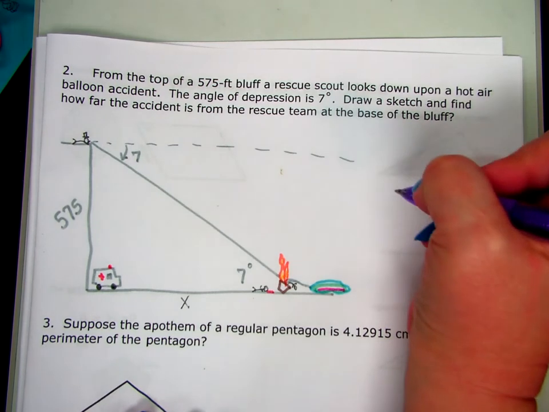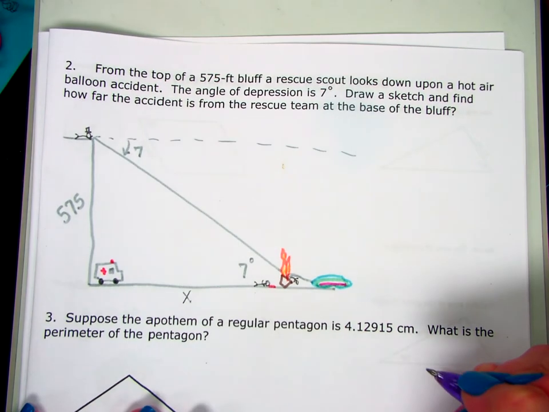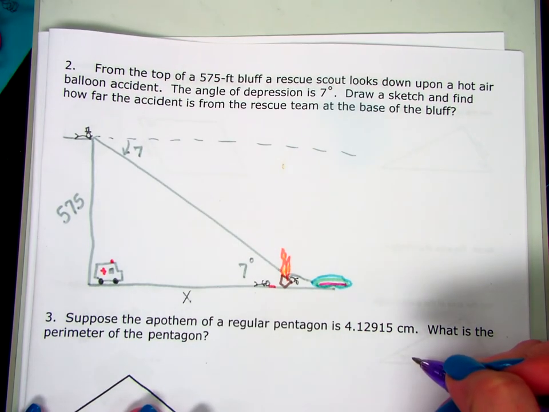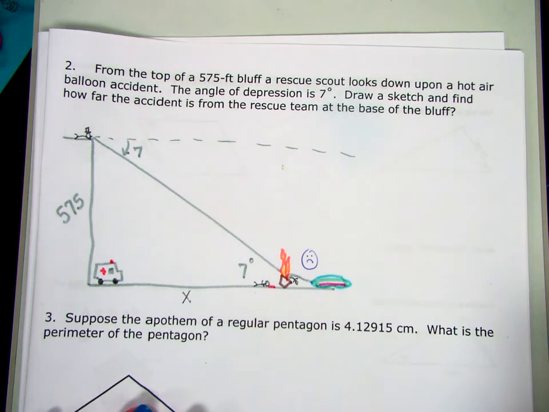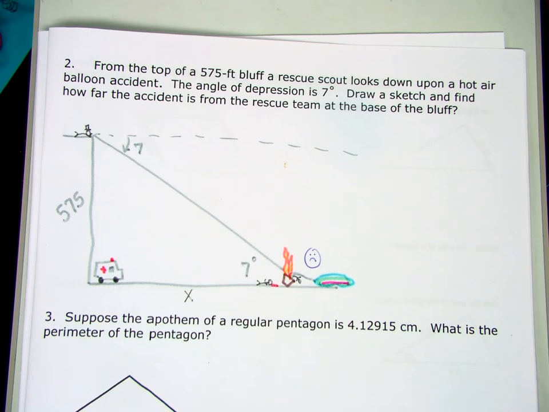All right, so now I need to put my smiley face. Where's my smiley face going to go? By the balloon. I mean, maybe it should be a frowny face instead of a smiley face this time because this is not a happy situation. It would be ironic to have a happy face there.